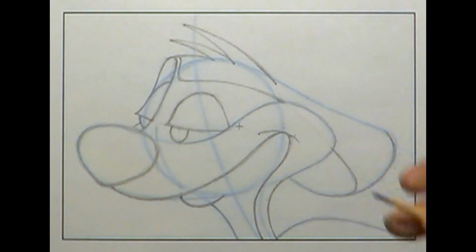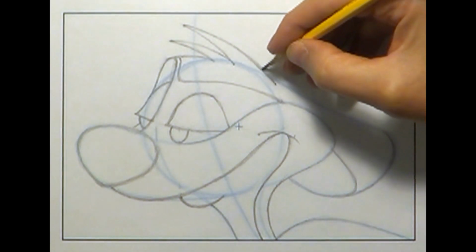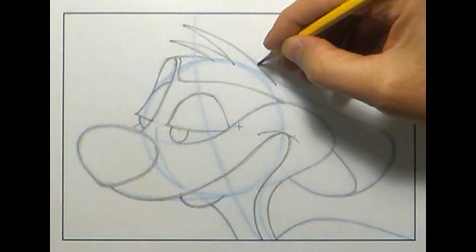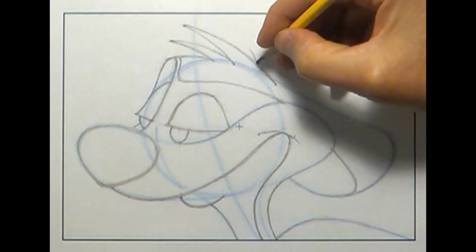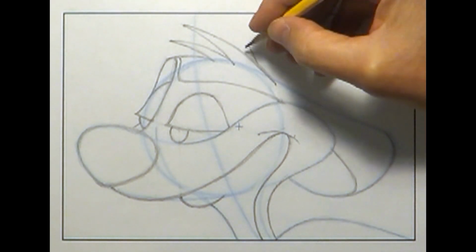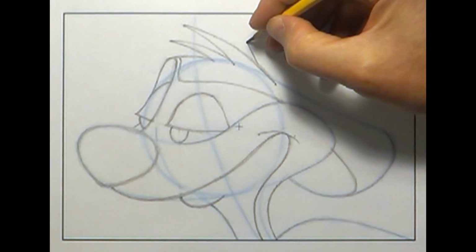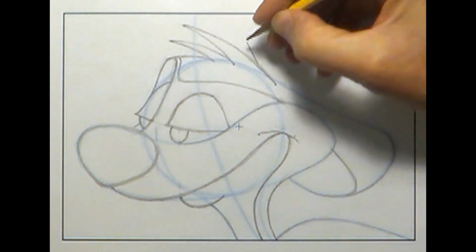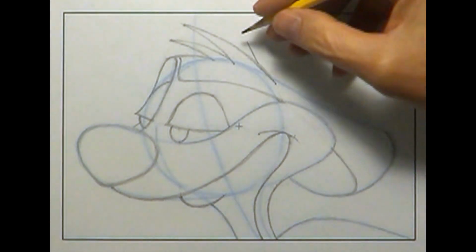Okay, he's got 3. Alright, now for that one I'm going to travel up this line about this far. I'm going to break away from that line. I'll come up a fairly short distance right there. Okay, and I'll put a dot there, and that's going to be the end of hair tuft number 3.